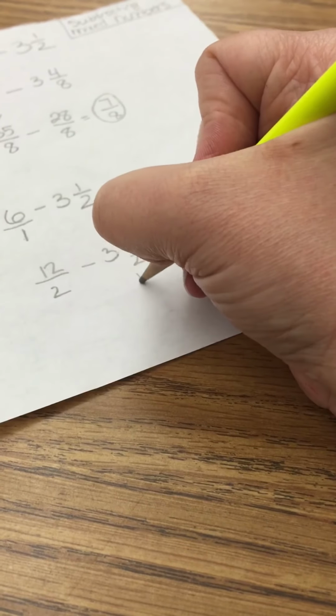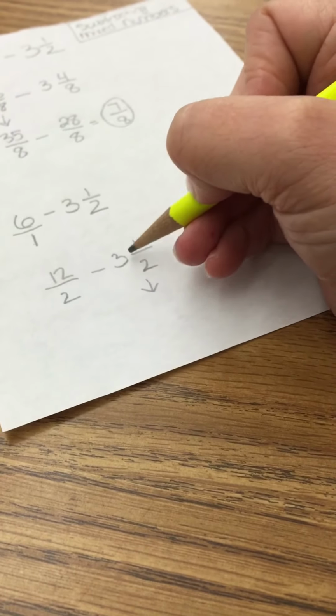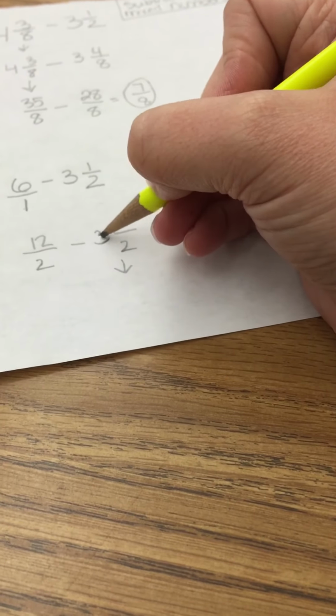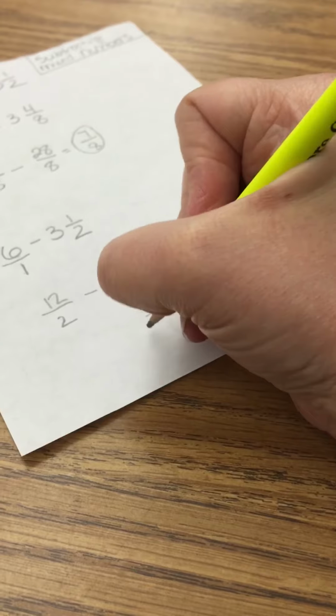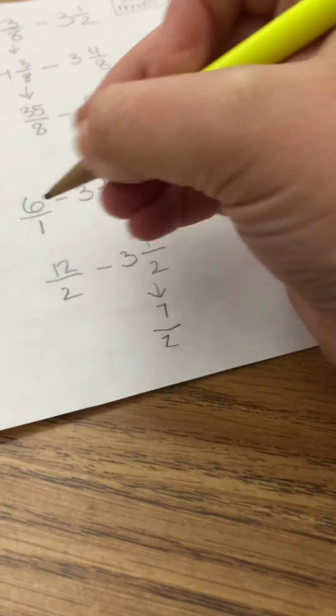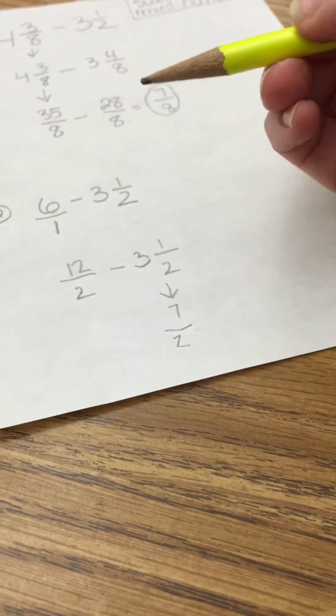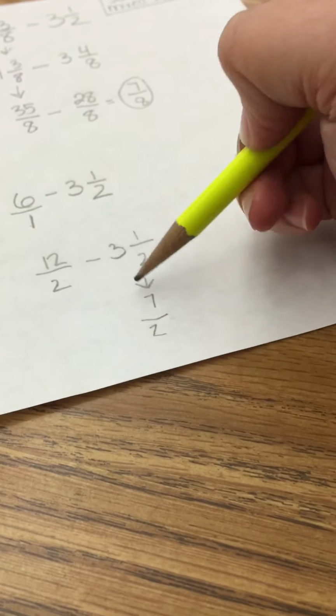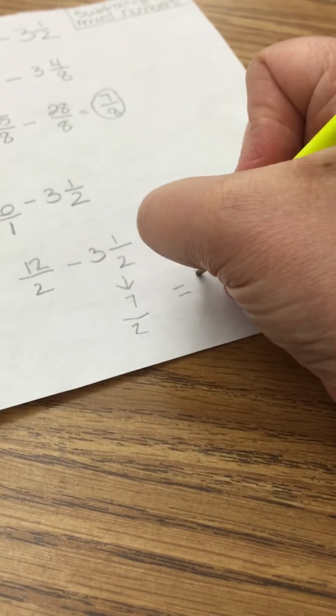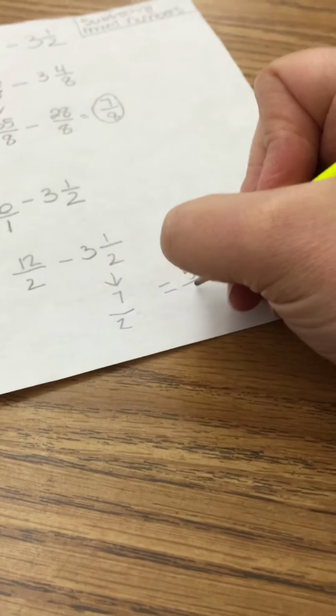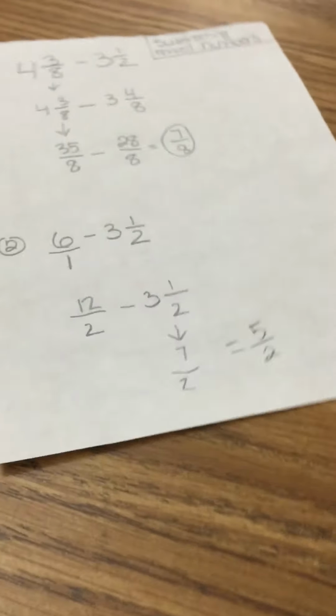So I'm going to convert my mixed number into an improper fraction. Same step as the process above. Multiply the denominator by the whole number. 2 times 3 is 6. Add the numerator. 6 plus 1 is 7. So 3 1/2 can be written as 7 over 2. And my 12 over 2 is already an improper fraction, so it does not need to be converted. Now I can subtract. 12 minus 7 is 5. My denominator is still going to remain a 2.